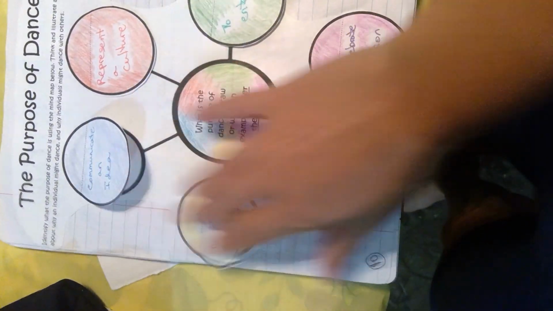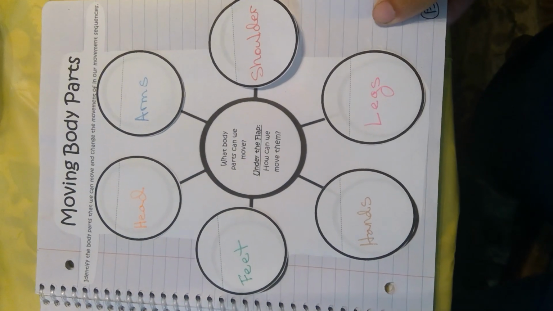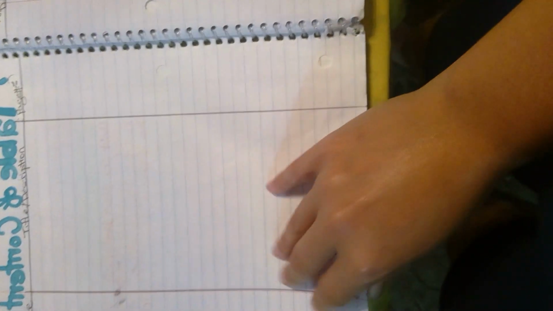The purpose of dance, don't forget your bubble sheets. Okay. The body awareness sheet, element of body, and moving of body parts is your last one. So when you turn the page, you're done. Okay, and right here it would say Unit 1, Week 2 reflection, and then in the middle, Unit 1, Week 2 vocabulary, and then we would put an envelope here. Okay, so nice and organized.